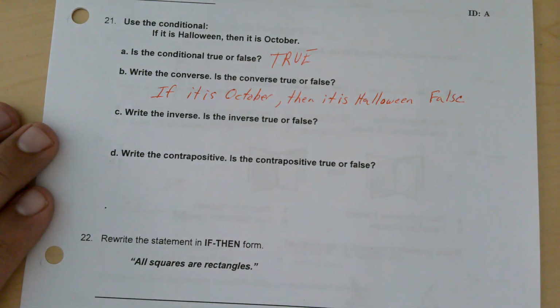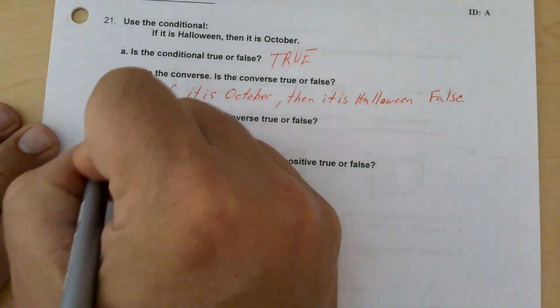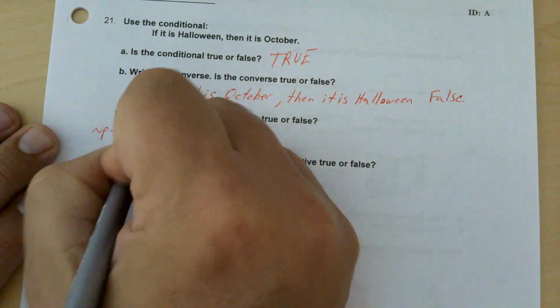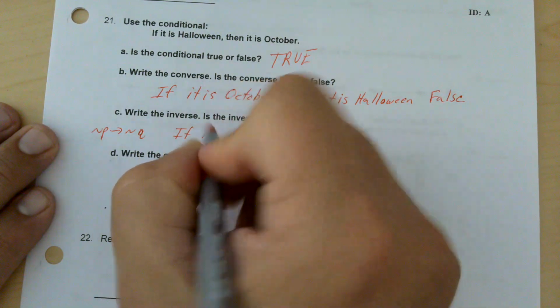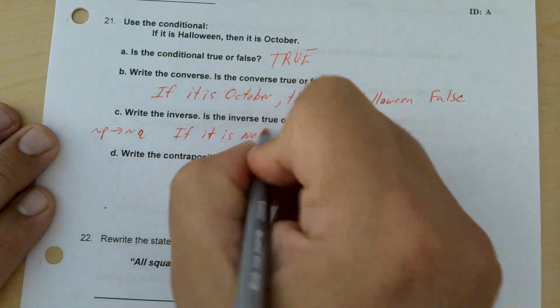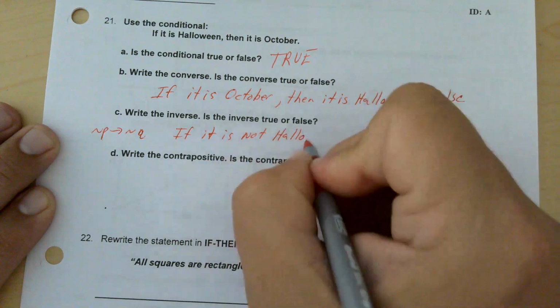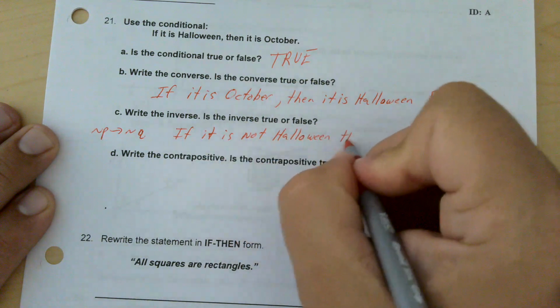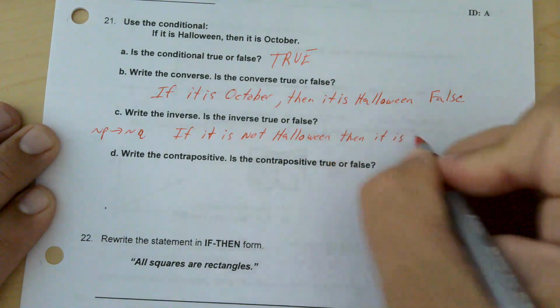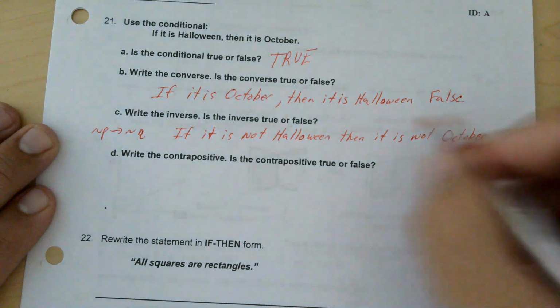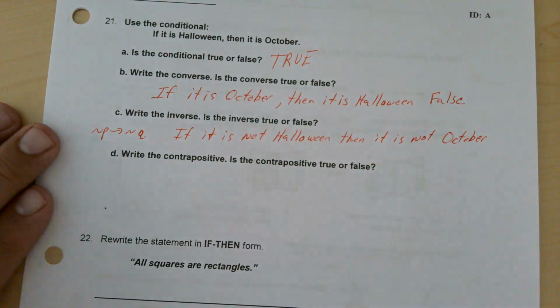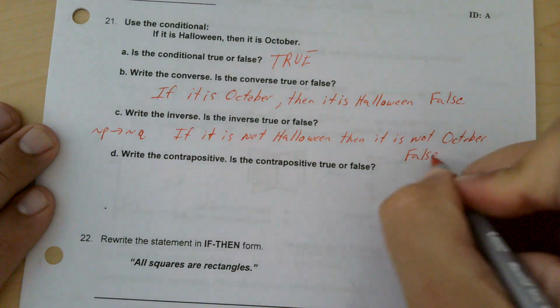Okay. Then it says, write the inverse. Is the inverse true? So the inverse tells you it's the not P, then not Q. So if it is not Halloween, okay, then it is not October. Well, this statement is again false because it's not Halloween today, but it is October. So that is a false statement.